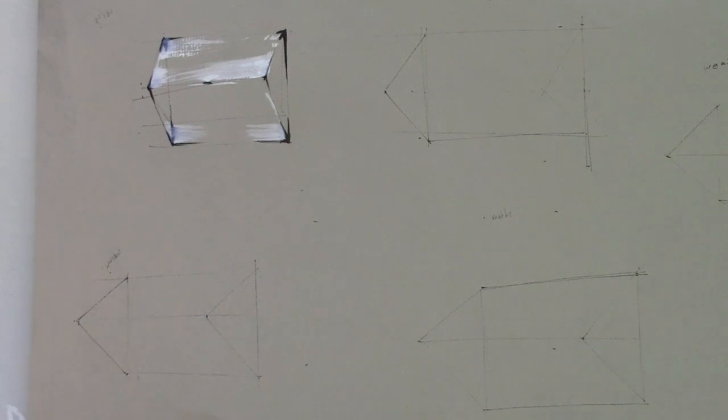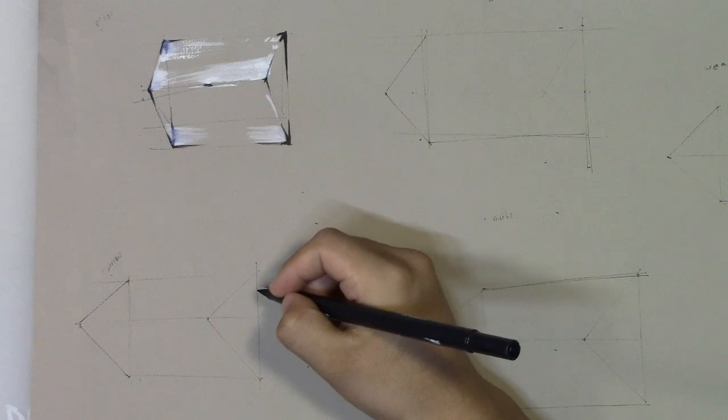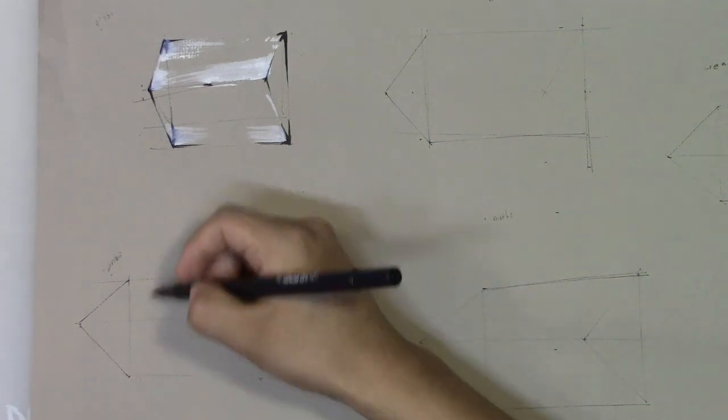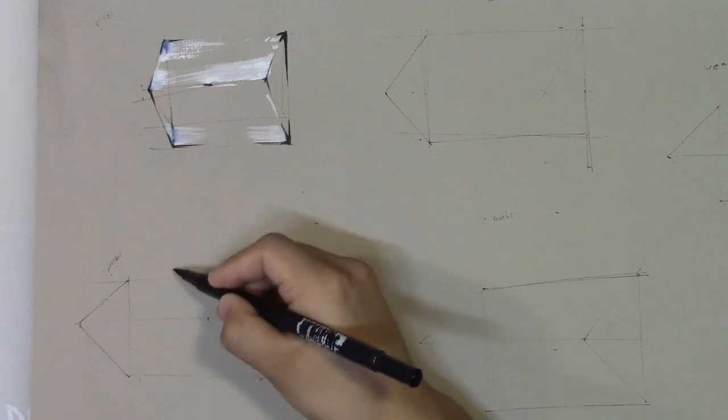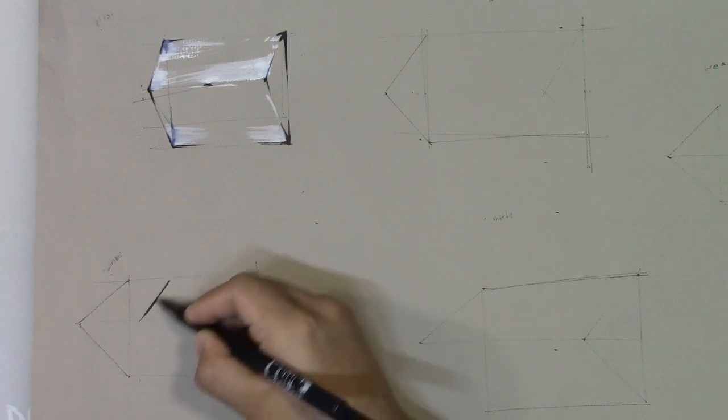And basically, what I like to talk about is chrome. Chrome is, in the vintage days or the good old days, from the 50s and 60s, even to the 70s, a lot of car bumpers were chrome.